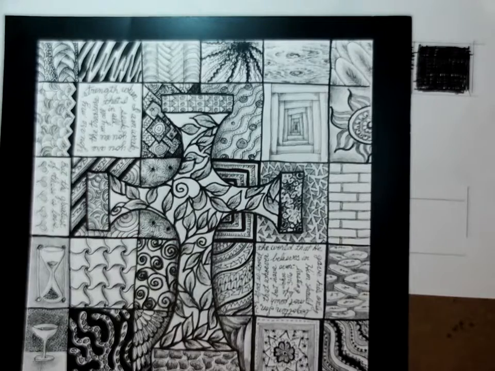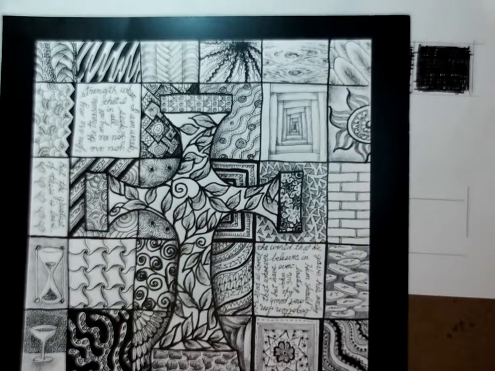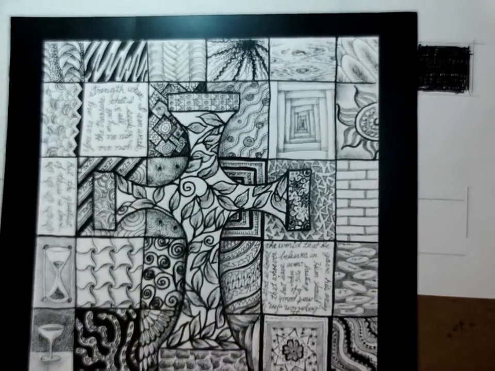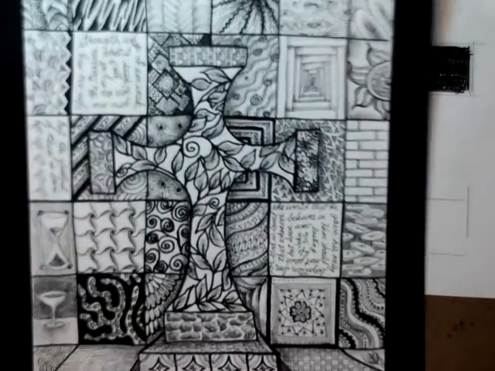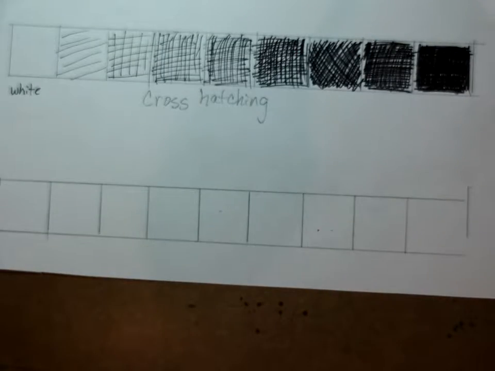Did you use a ruler for a lot of that? Oh yes, I did. Rulers are good. I mean, there's nothing wrong with using tools. There's times when a tool simplifies it.